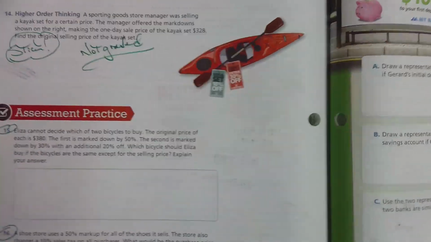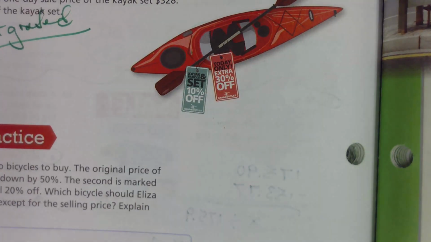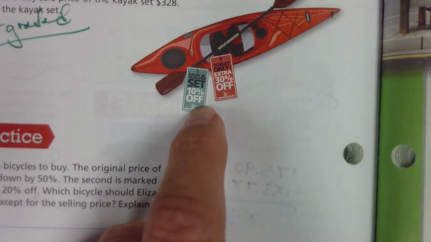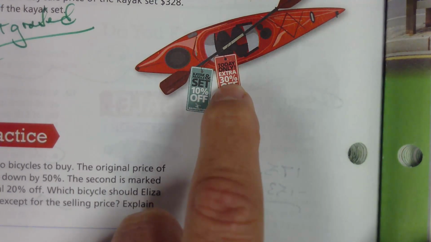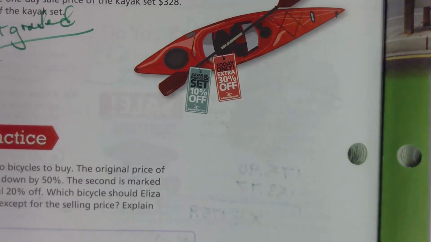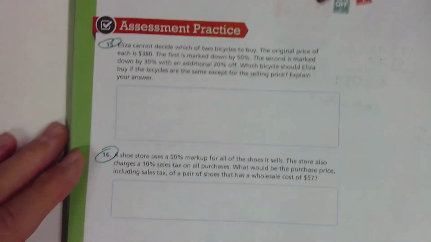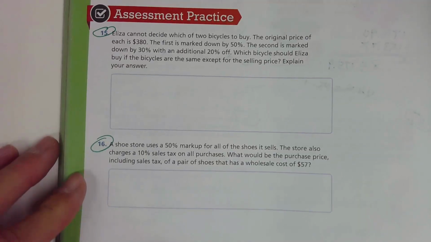I have to zoom in. I can't quite see that. My old eyes. So it looks like it's 10% off. Oh, today only 30% off. I guess they're saying it's a total of 40%. Anyways, so that's worth a stick. And then do 15 and 16.